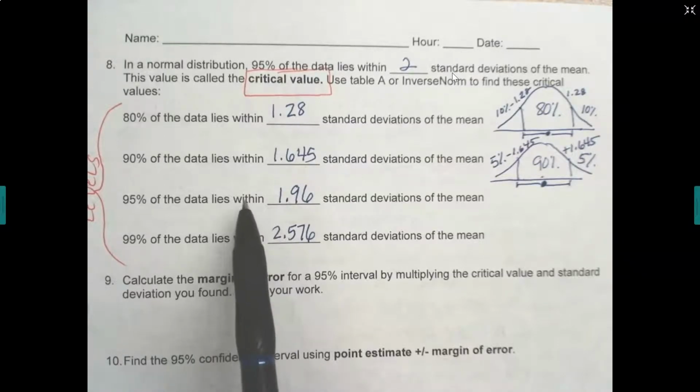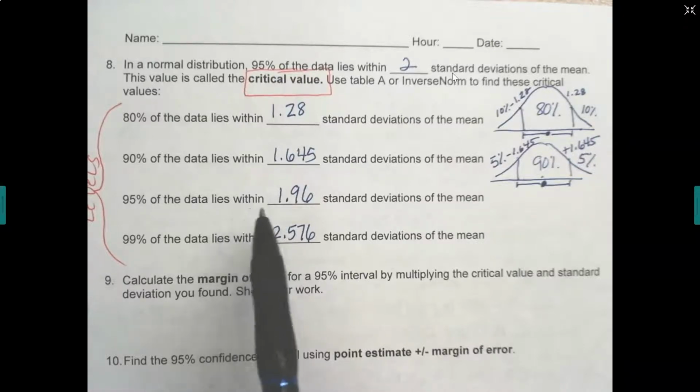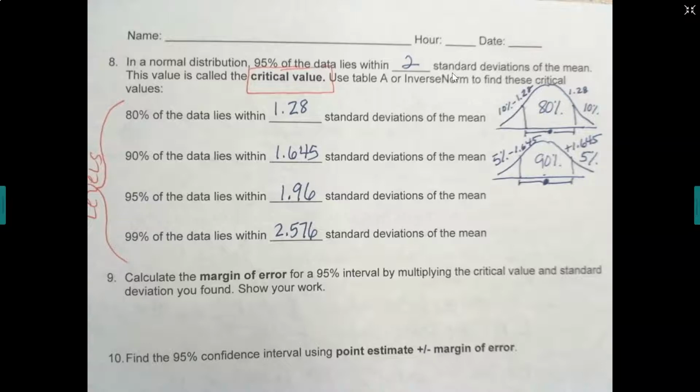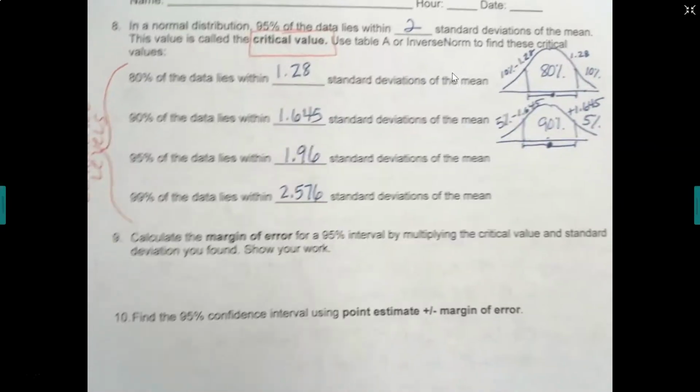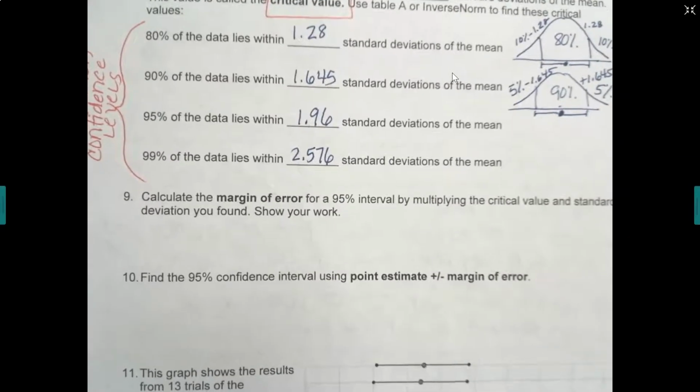And if you think about it, that 95% relates really closely to that 5% number that we've talked about, that is, is it statistically significant or not. And well, yes, if it's less than 5%, we're saying it is. Here it is again. This is just showing you the other side of it, the between part instead of the outside edges part. All right, so we're going to calculate a margin of error for a 95% confidence interval by multiplying the critical value and the standard deviation we found on the front, okay?